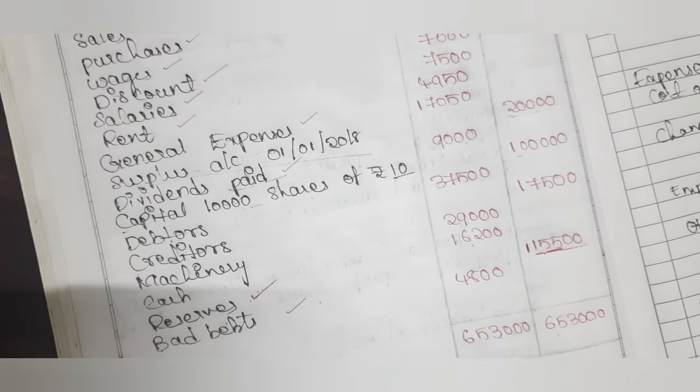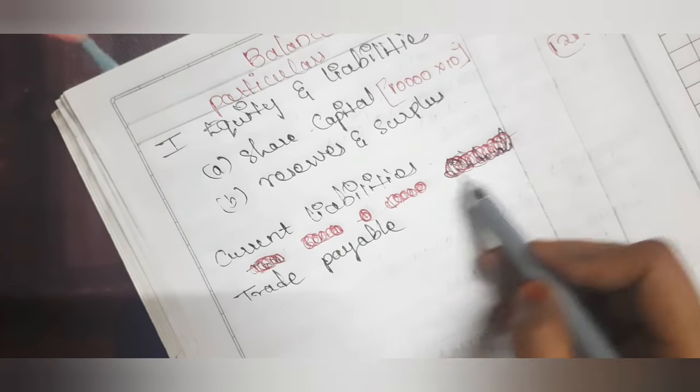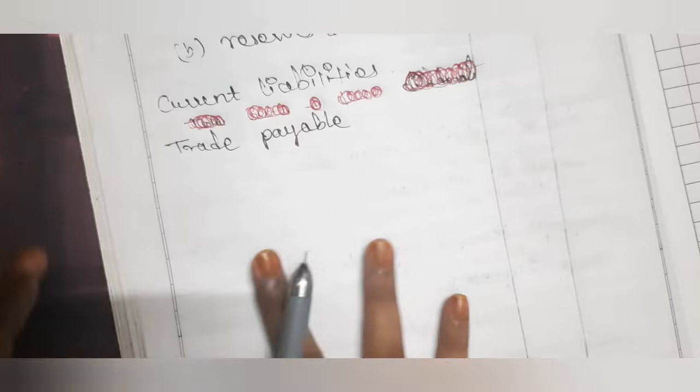In the current liabilities, do we have any liability? What will we be taking? Okay, so students, next we have current liabilities. Don't do it like this in your answer booklet; I made a mistake, that is why I have done it. So in current liabilities, what do you have, students?